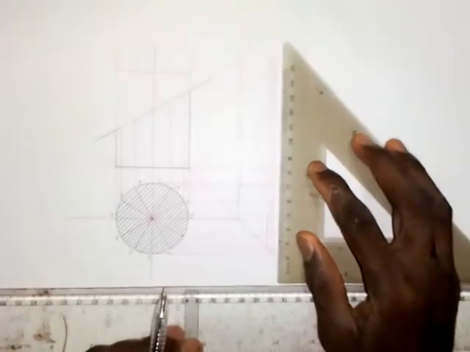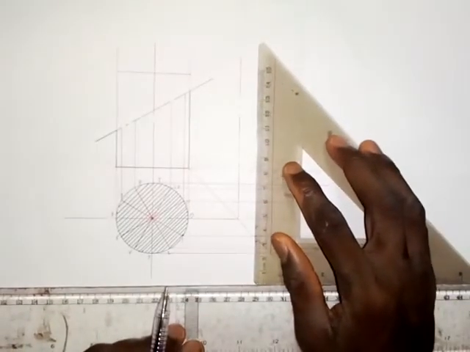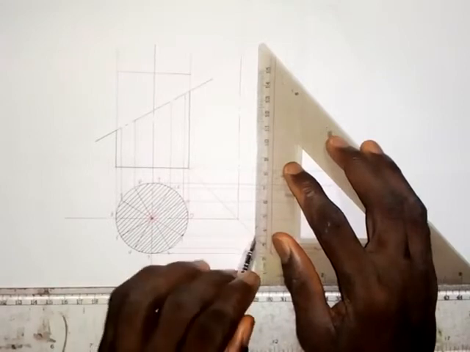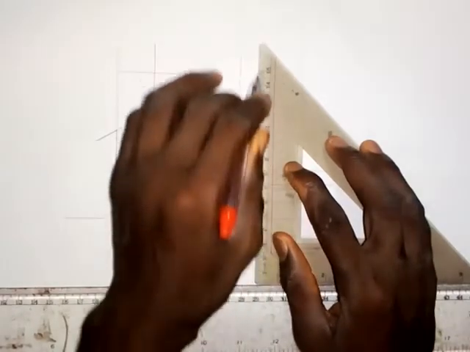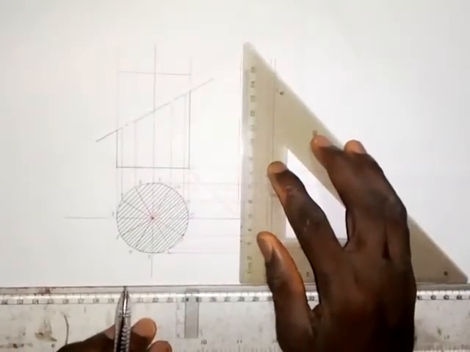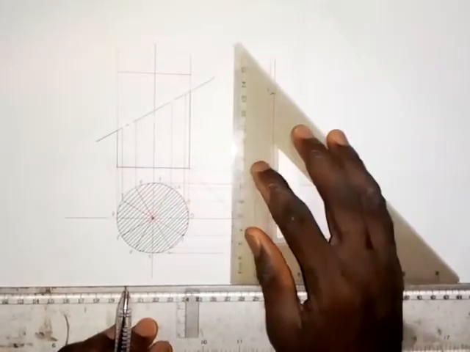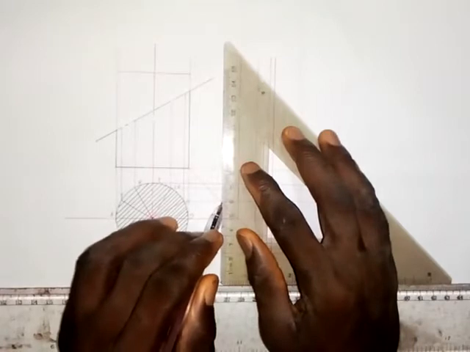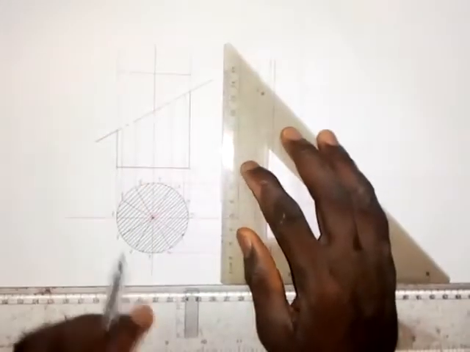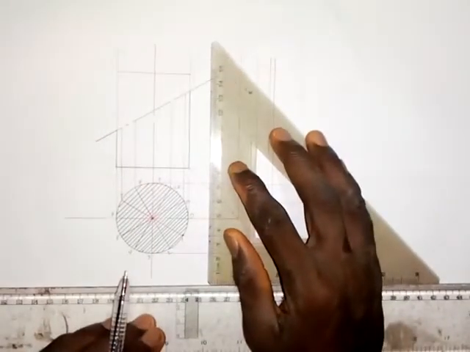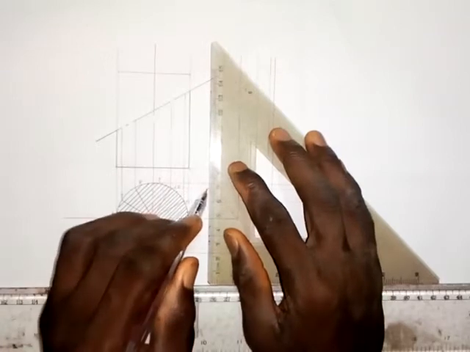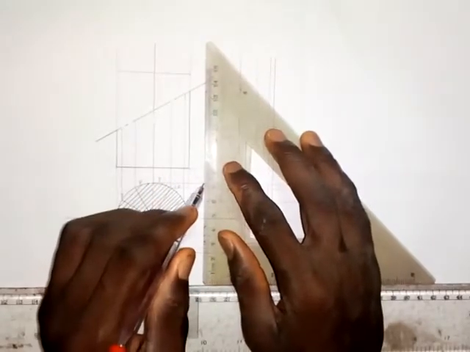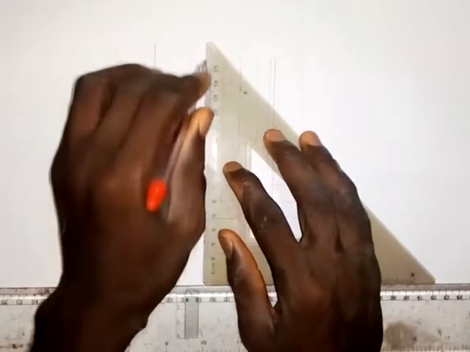Draw a vertical line, and then point 1, both 1 and 5, they are on this line. So I will draw a vertical line here, and then I've drawn that of 0 and 6. So next is we have 7 and 11. So draw a vertical line from here, and we also have 8 and 10. So draw a vertical line, and for 9, draw a vertical line here like this.